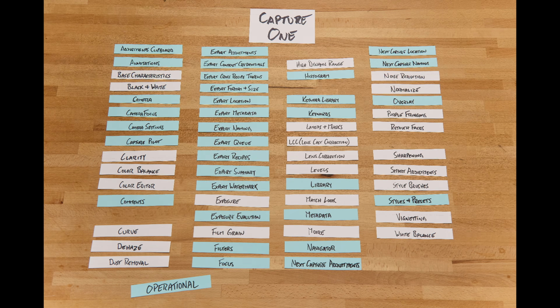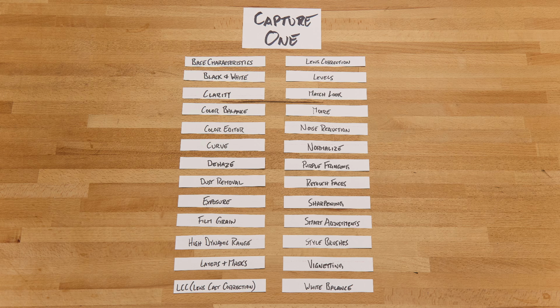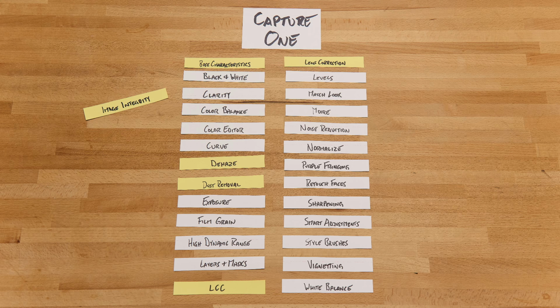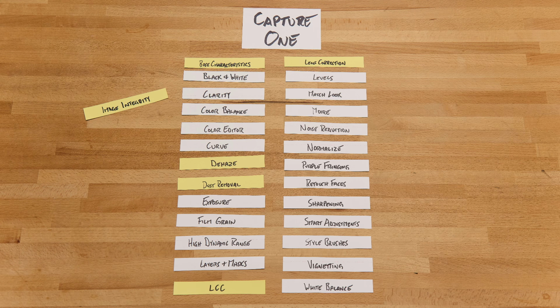Now, if we remove the composition tools and the operational tools, we're left with 26 tools that can impact the final look of the image. From here, I break these down into two distinct categories. First, image integrity tools. These act as your foundational cleanup crew, correcting technical issues before you dive into the creative work of processing your image. You have your base characteristics, dehaze, dust removal, lens cast corrections, lens corrections, moire removal, noise reduction, and purple fringing corrections. These adjustments happen very early in the pipeline and almost exclusively at the primary image level, even though a couple of those tools can be used on masks as well.